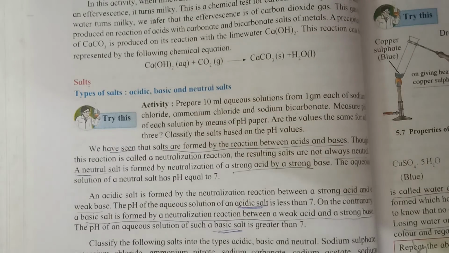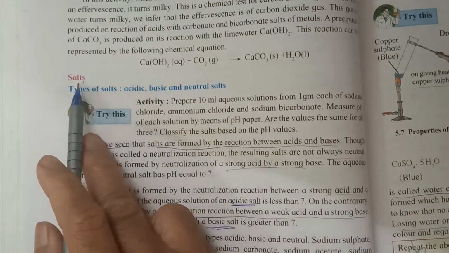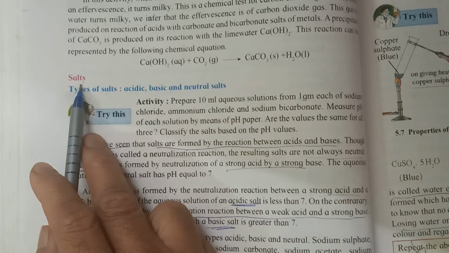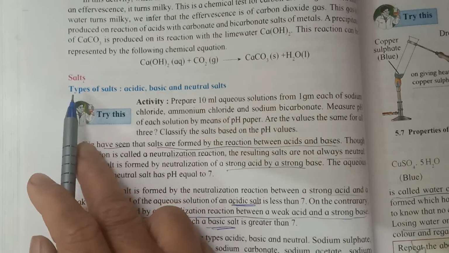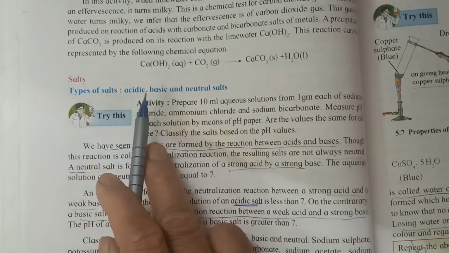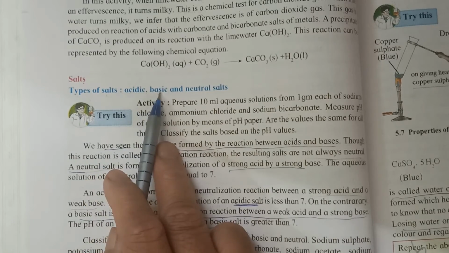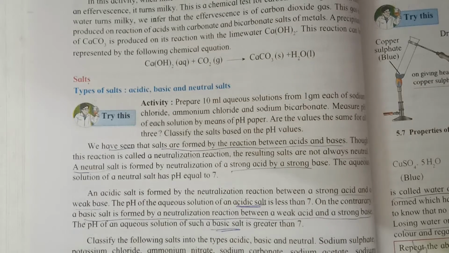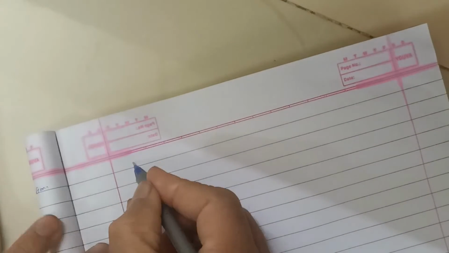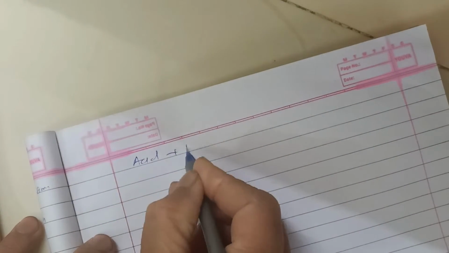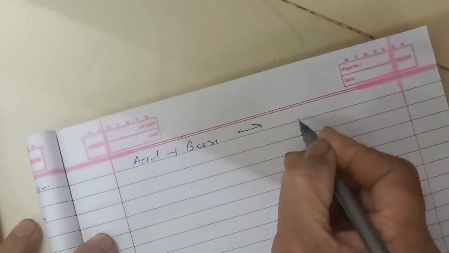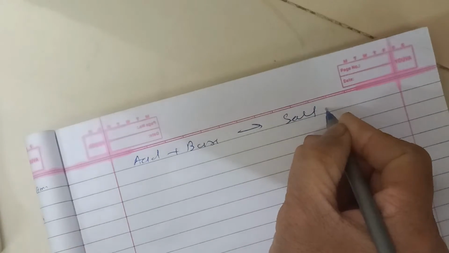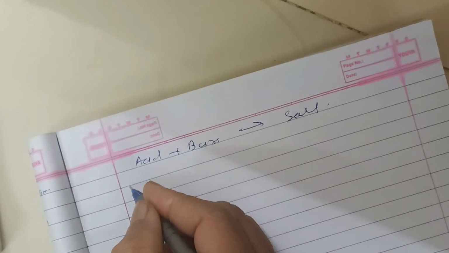Hello, my students. Let's see salts from topic number 5, acids, bases and salts. There are different types of salts: acidic salt, basic salt and neutral salt. Generally, we know that salts are formed by neutralization reactions. When acid and base react, they form salt. But there are three types of salt.